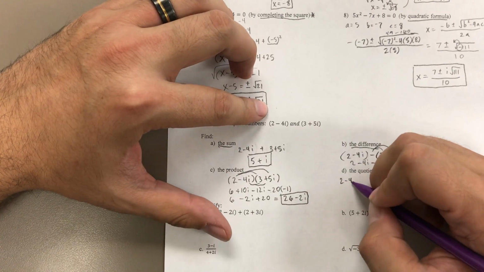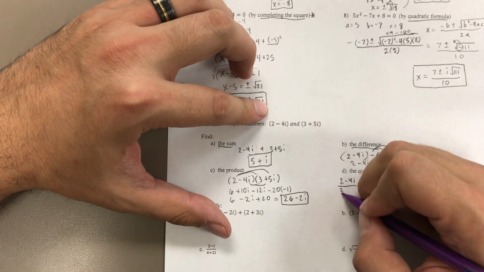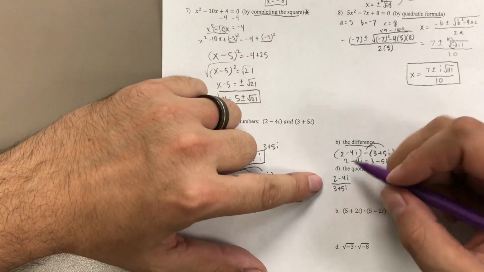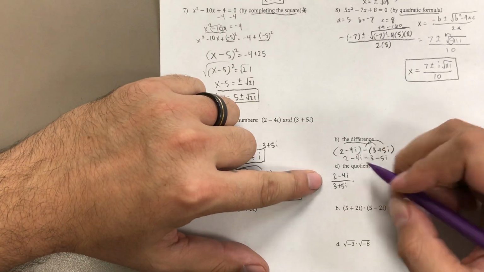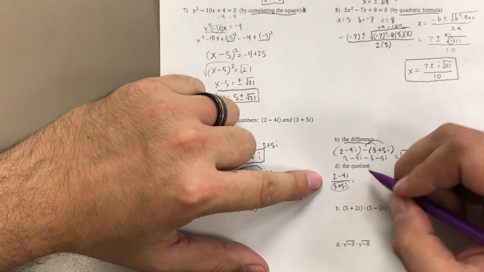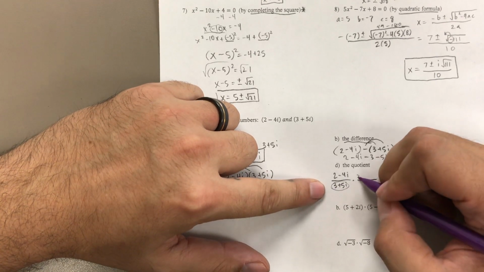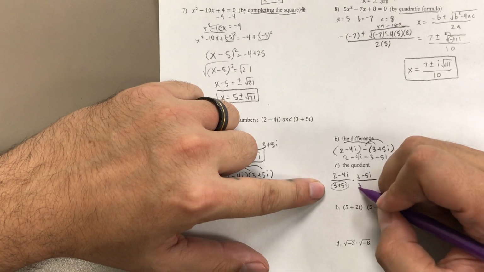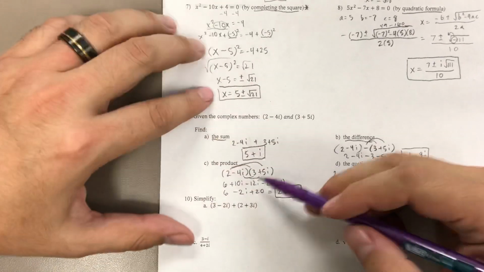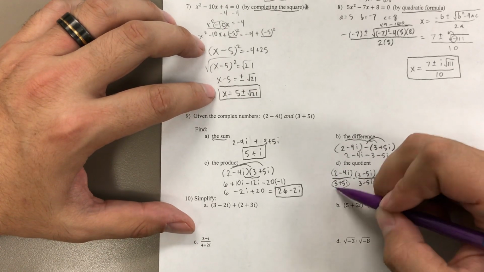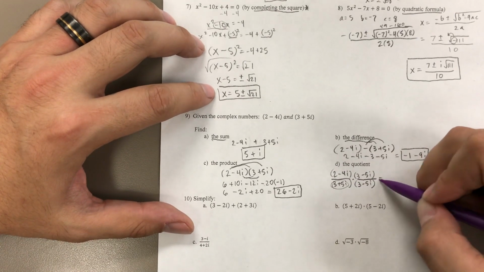So (2 − 4i) over (3 + 5i). When you're dividing two complex numbers, you need to multiply by the denominator's complex conjugate. So we're going to multiply the top and the bottom by 3 − 5i. Then it's just practice multiplying for both of these. So, just get some practice in with that.